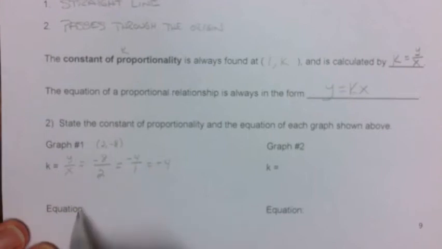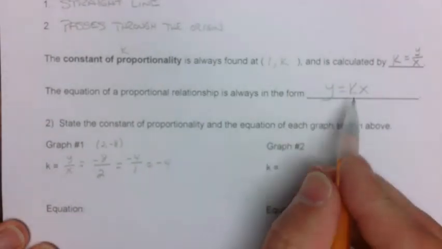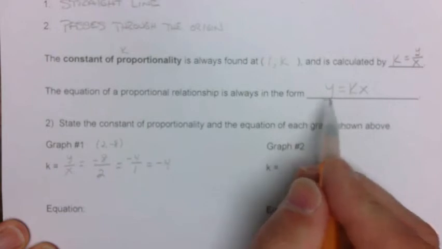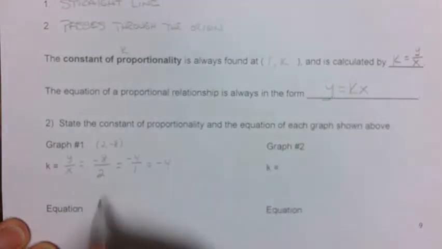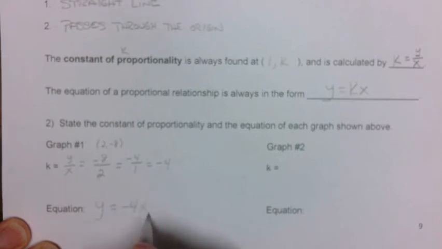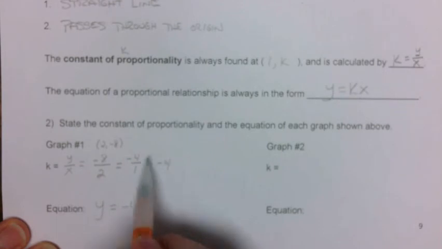And now for the equation, all I'm going to do is substitute that value into this equation, y equals k times x. The equation of the line above is y equals negative 4x. All right. Our constant of proportionality was negative. And realize what we said before, the slope of that line was negative.